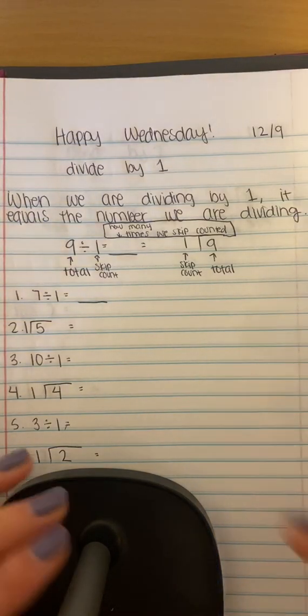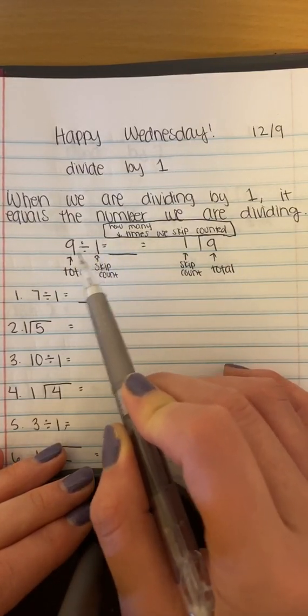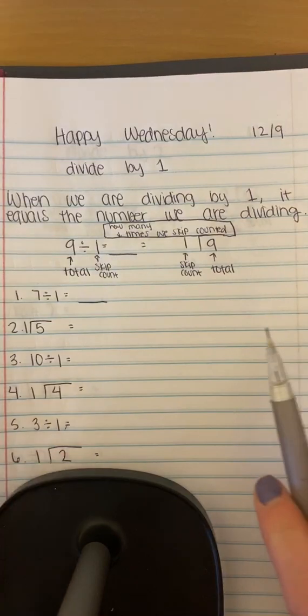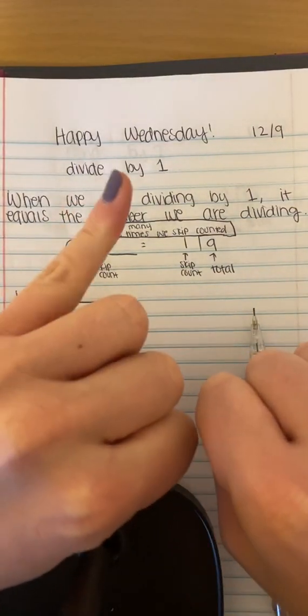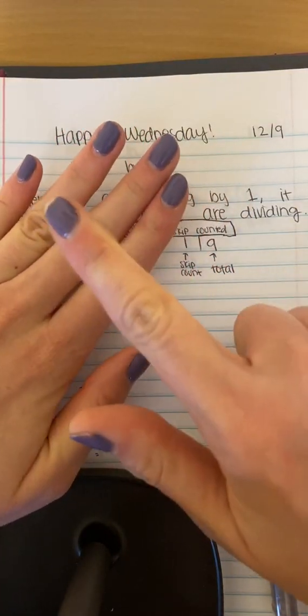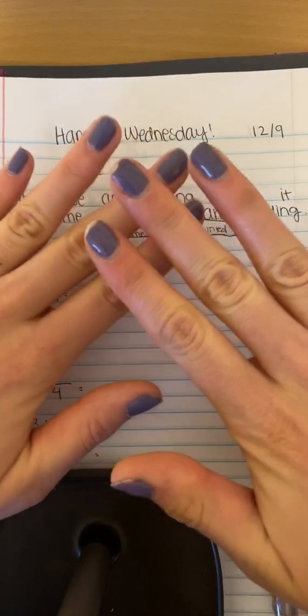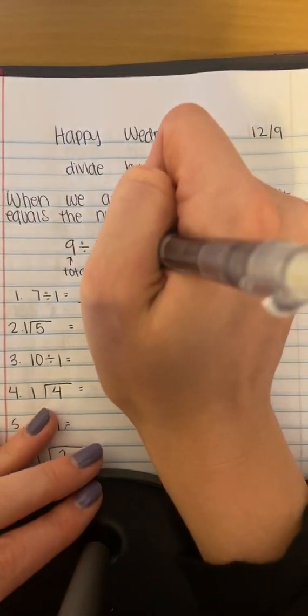So what that means is 9 is our total, and we're skip counting by our 1. So 9 divided by 1. How many times do I have to skip count by 1 to get to 9? I'd go 1, 2, 3, 4, 5, 6, 7, 8, 9. It took me 9 fingers to skip count by my 1s to get to 9.